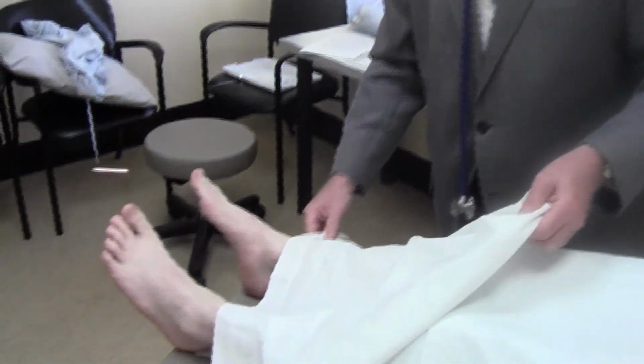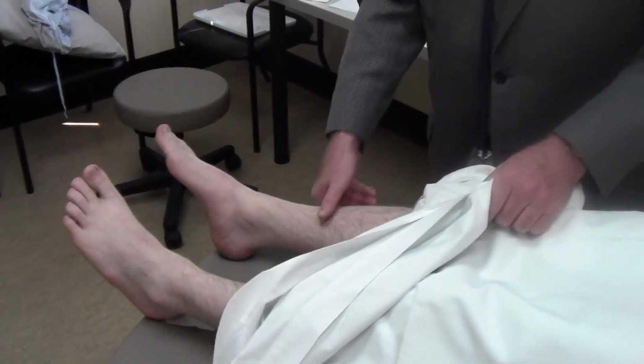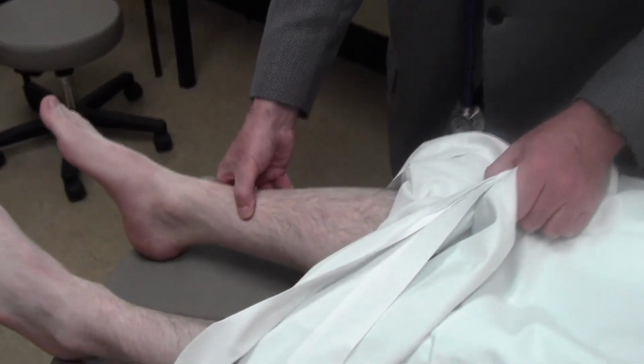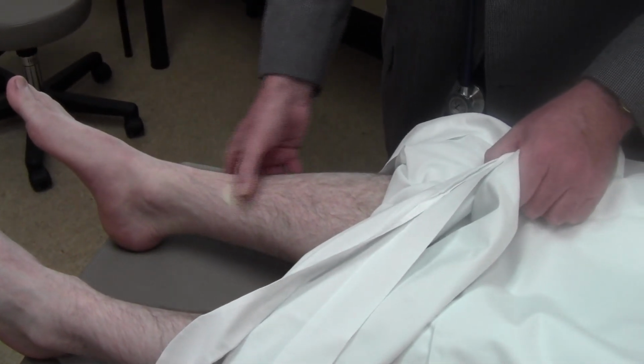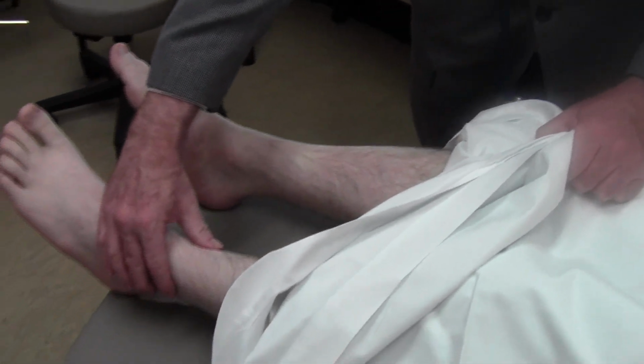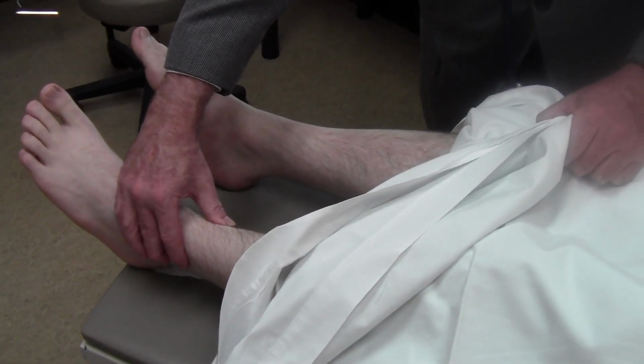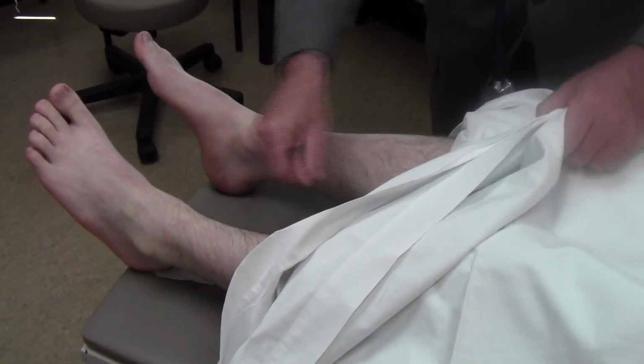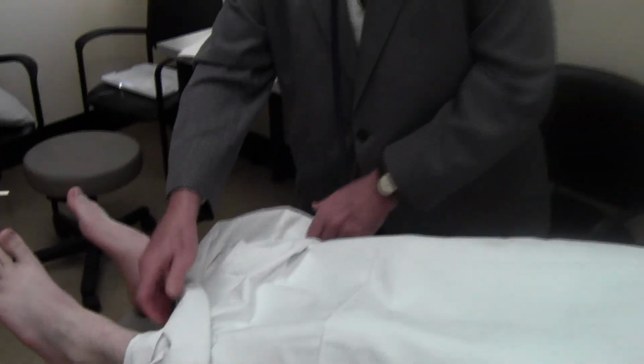I can also look for peripheral edema, which could be a feature of a low albumin state, by applying some pressure over the blade of the tibia. And you can see that does not leave any dent, so there's no peripheral edema.